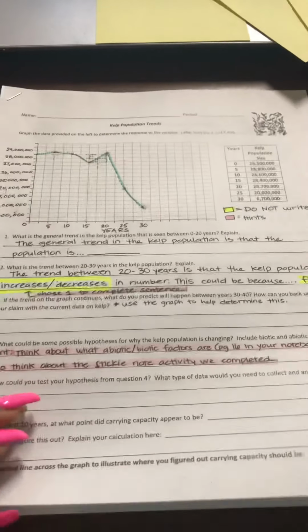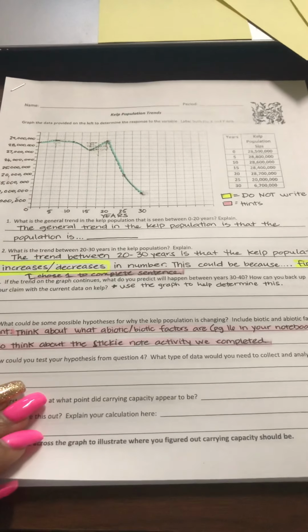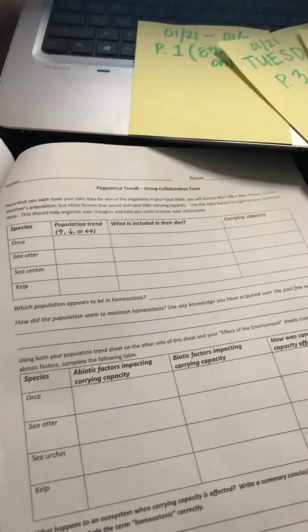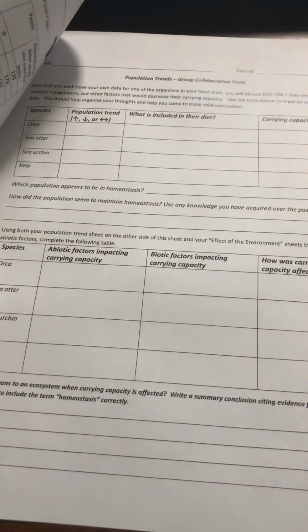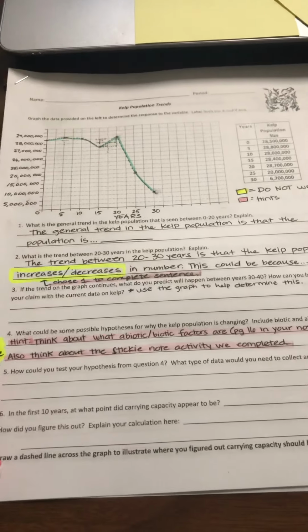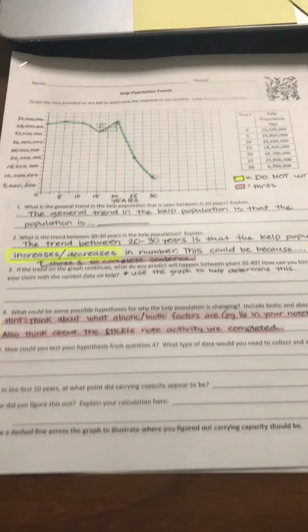Now, each one of these papers is talking about a different species. Your first species is going to be the kelp. The second is the sea urchin. Third, sea otter. And last, the orca. The very final page is going to be time for group collaboration where you can answer these questions together. Each person should be focusing on having one page that they can answer and do their research.